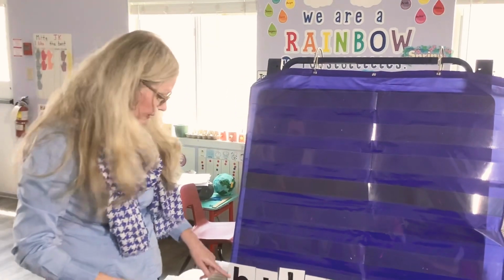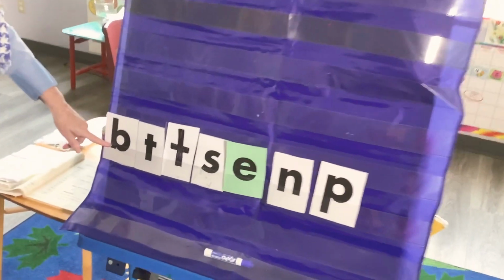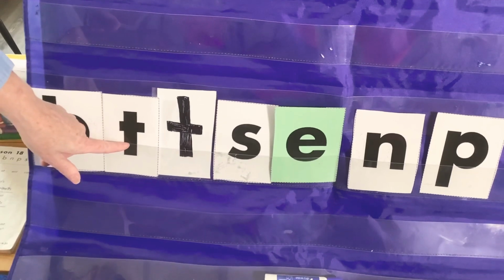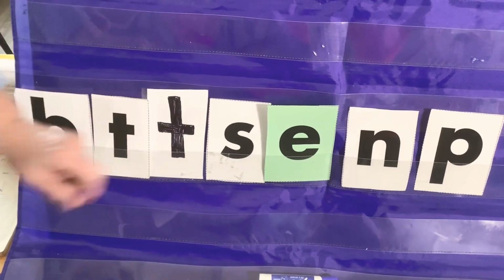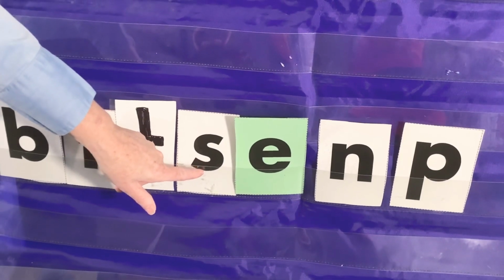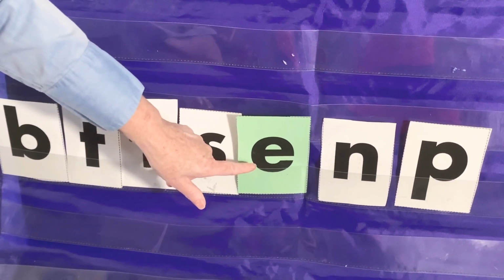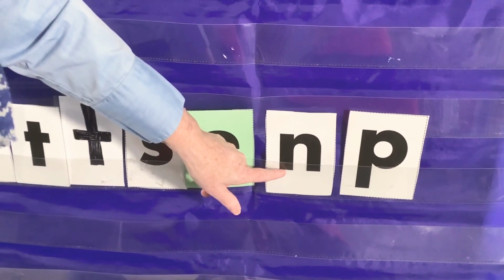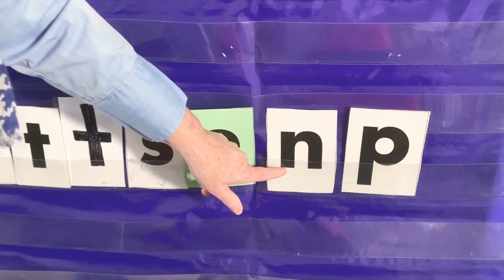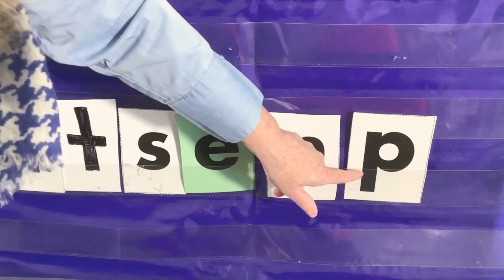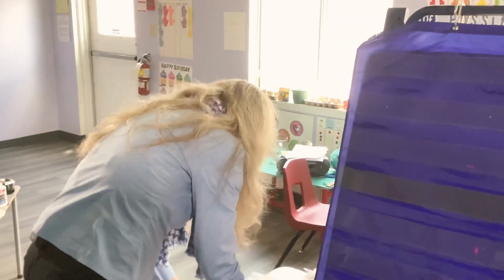Okay, are you ready? So what does this sound say? We've had this sound all week. B for B. And what does this say? T for T. We've got 2 of them. What does this say? S for S. A for E. What sound does this say? We haven't had that this week. N for N. And we haven't had this sound. What does it say? P for P. All right. Let's get ready to build those words.